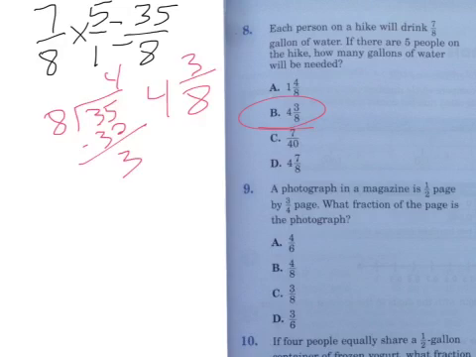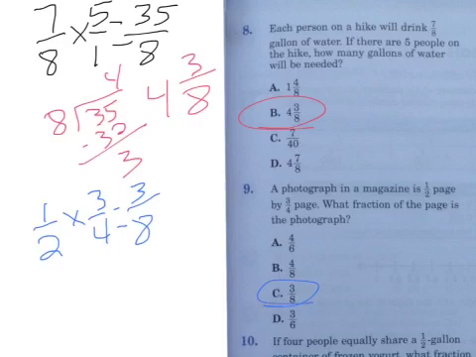So number 9 reads, a photographer in a magazine has a photo 1/2 of a page by 3/4 page. What fraction of the page is the photograph? So we know we can simply write it out, 1/2, and we're going to multiply by 3 over 4, and we're just simply going to multiply. So 3 times 1 is 3, and 4 times 2 is 8. And so our answer is going to be C, which is 3/8.